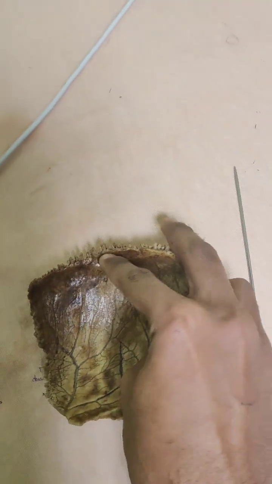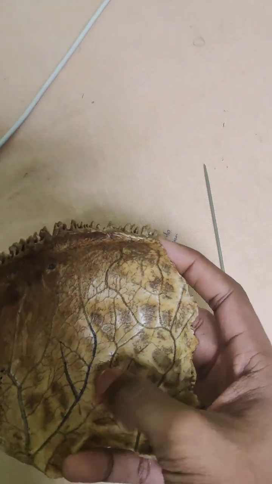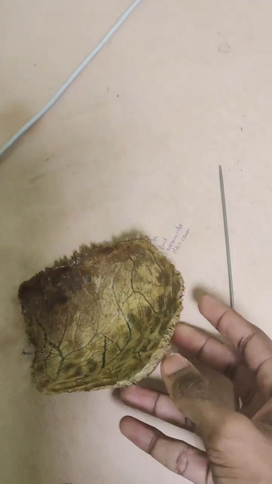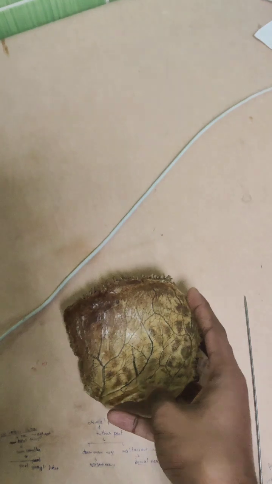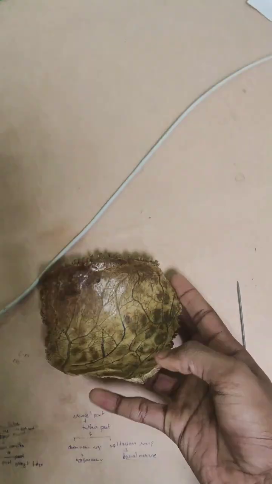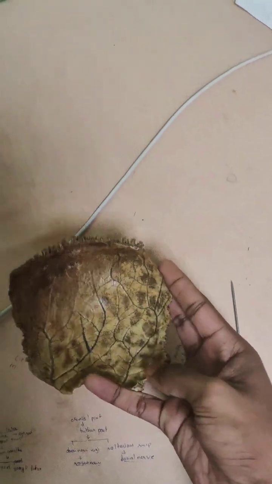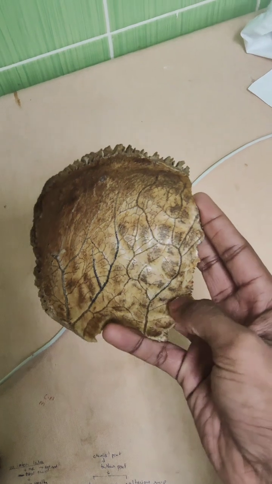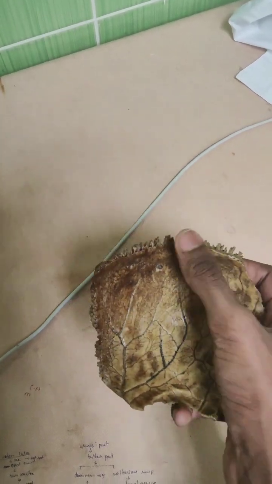Margo sagittalis. This is Margo sagittalis. Just below Margo sagittalis will be sulcus sinus sagittalis superior, and all the small sulci are sulci arteriosi. Just behind this is angulus sphenoidalis. This is angulus mastoideus. A little bit up from angulus mastoideus you'll get sulcus sinus sigmoidei.